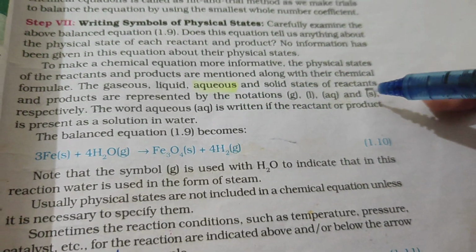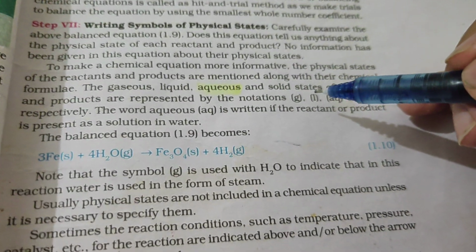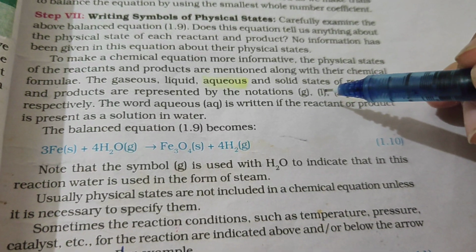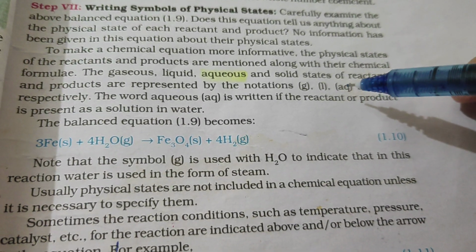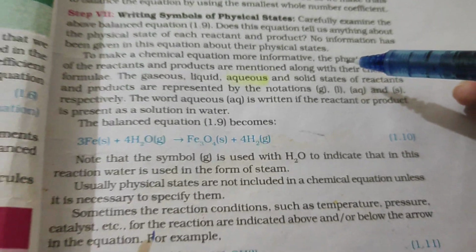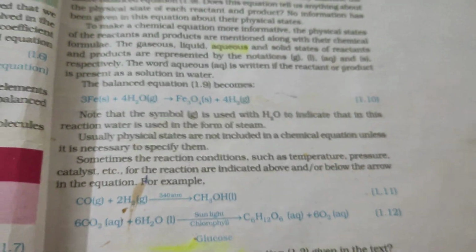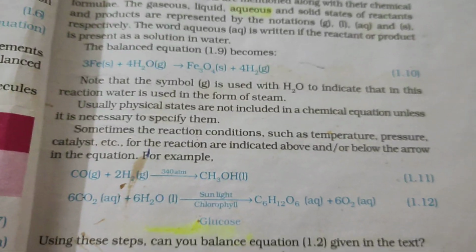You most probably see equations written like this: 3Fe with a small s, then 4H2O with a small g, then a small s, then a small g. S represents solid, G represents gaseous state, L represents liquid state, and AQ represents aqueous state, right? Aqueous state is not liquid, it's an aqueous state, more like a jelly kind of state.